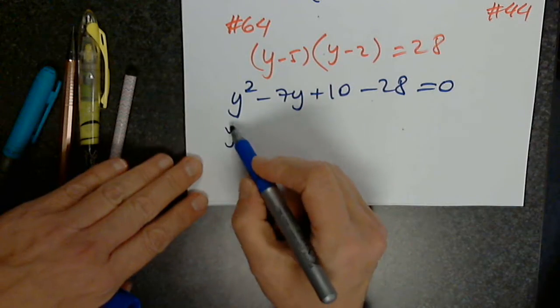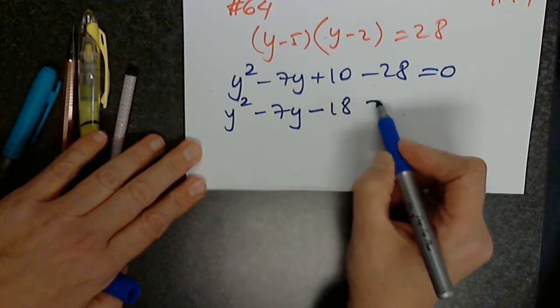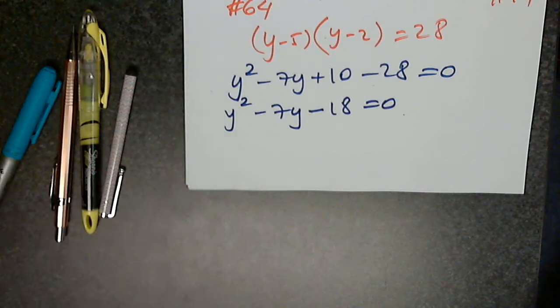So therefore y squared minus 7y. It's a trinomial. It's in descending order. No negative leading coefficient, no greatest common factor, no special product, but 1 is the leading coefficient.